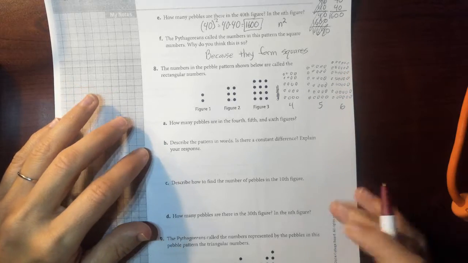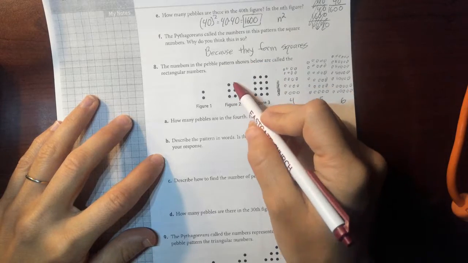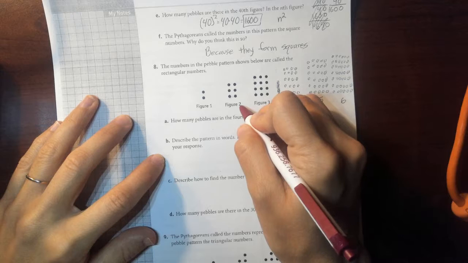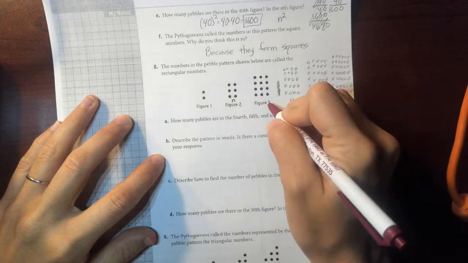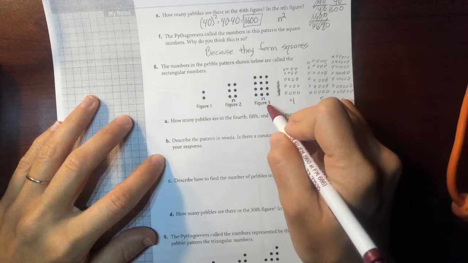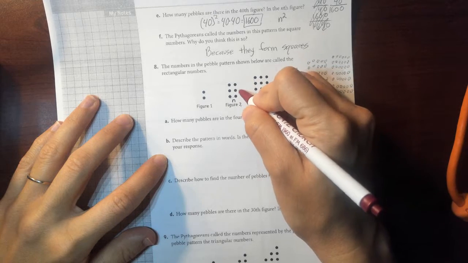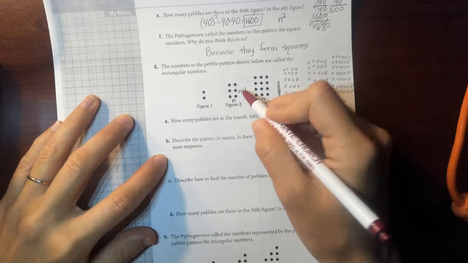Okay, so to get the area of this, let's say this number is n, right? So this is n. So this is always the actual n. Whatever the figure number is, that's what the width is. And this is n plus 1, right? This is just increased by 1.